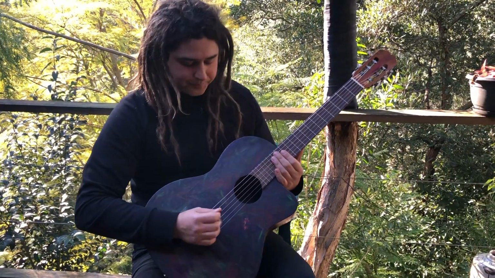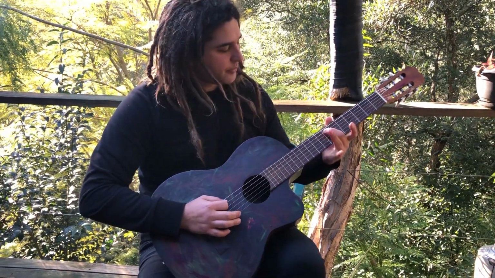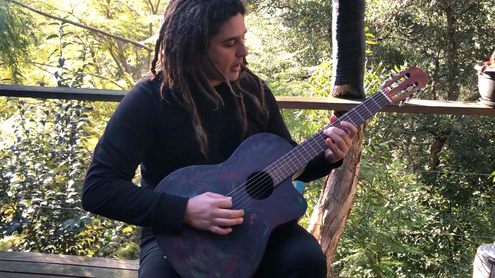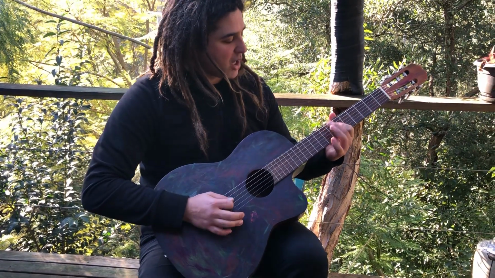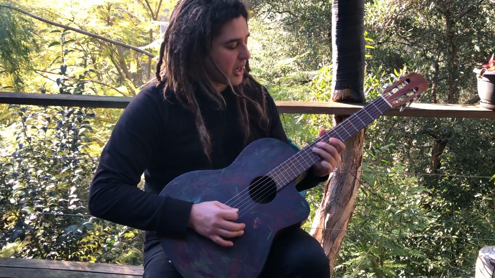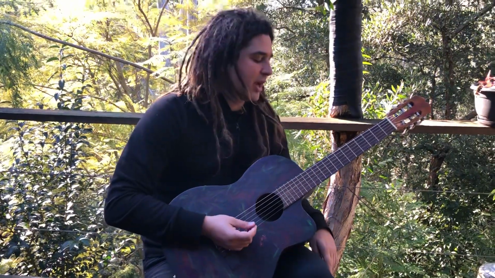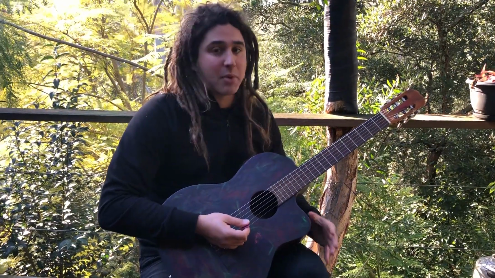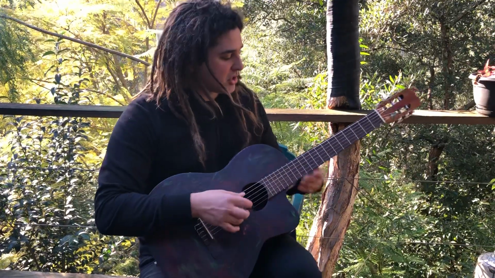So, the scale itself, the notes are E, F, G sharp, A, B, C. That's all we're going to use. The Spanish scale also uses other notes D and E, but we're not going to use those today. We're just using 6 notes on 2 strings.